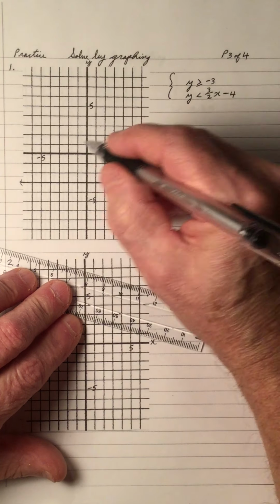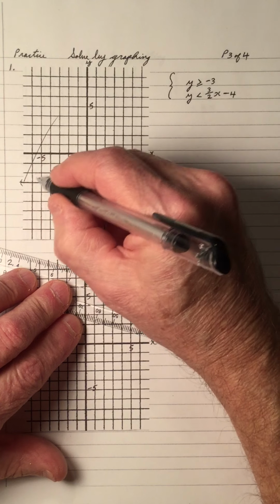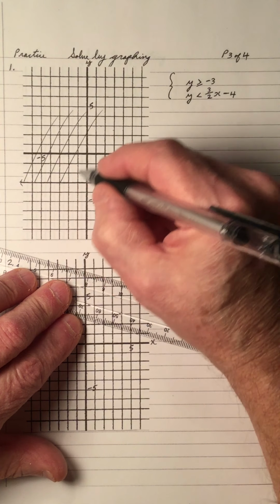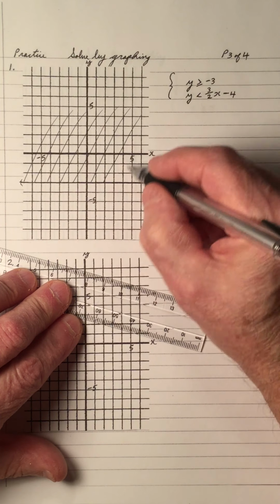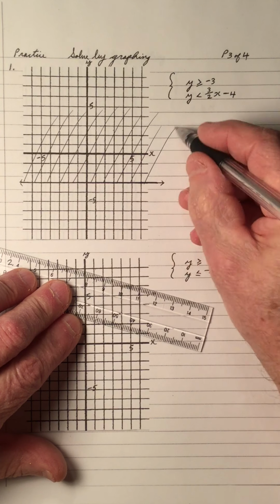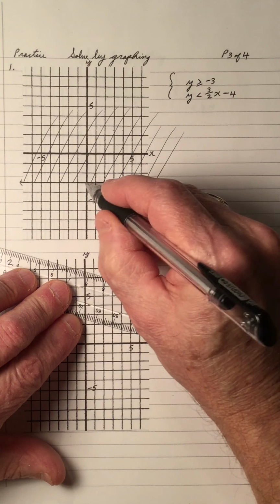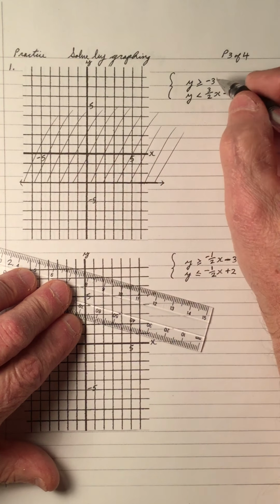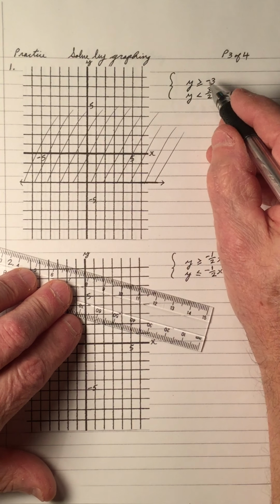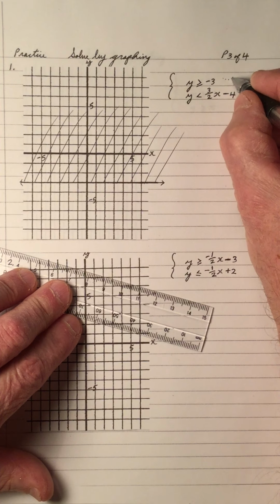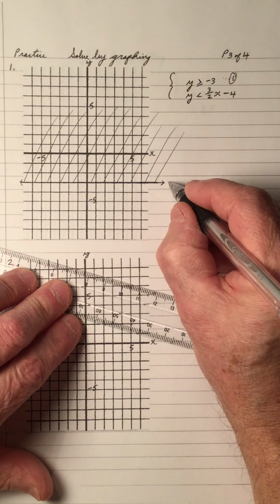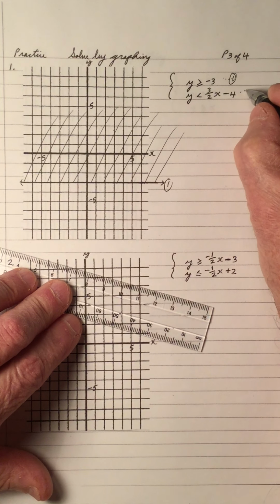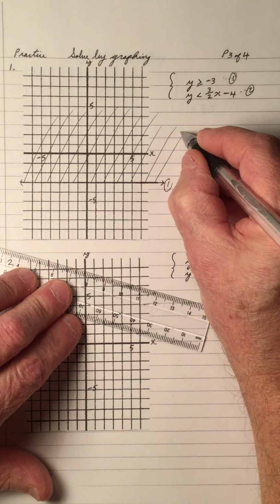And y is greater, so it is above the line. So I'm just going to go off at an angle so you can see all the points that start on the line, all the points on this line, and all the points above the line satisfy this inequality. So this is number 1. And let's look at number 2.